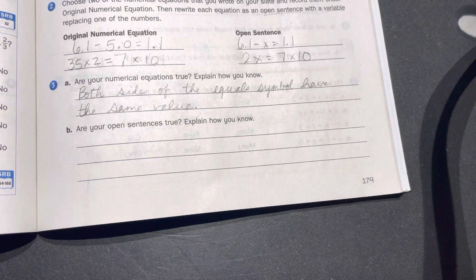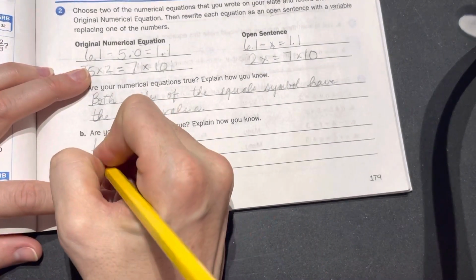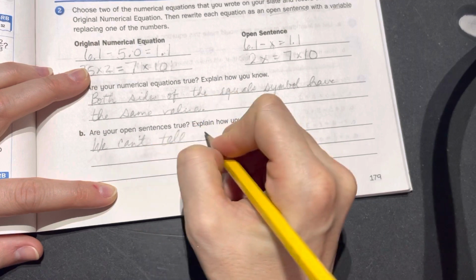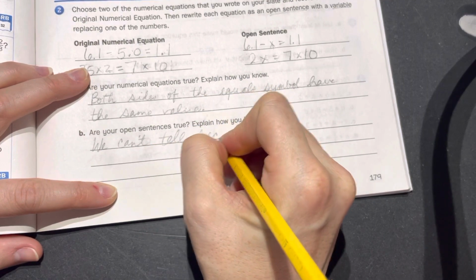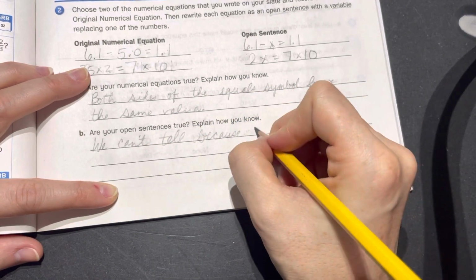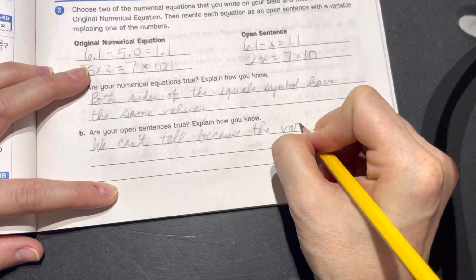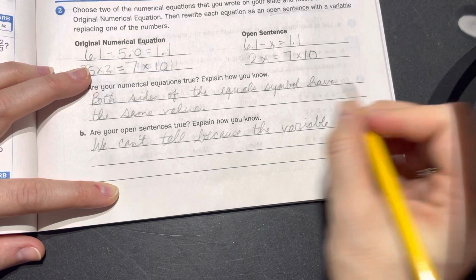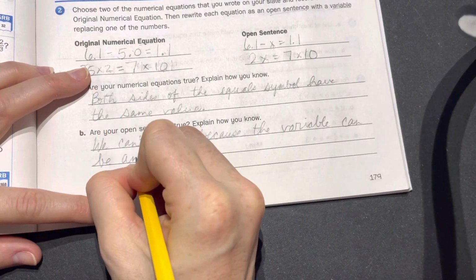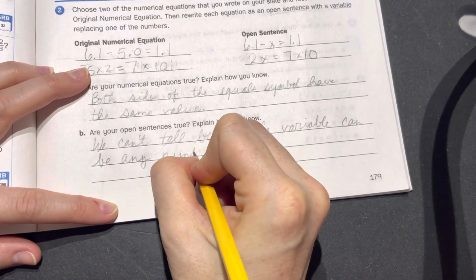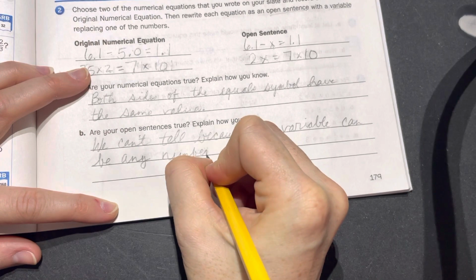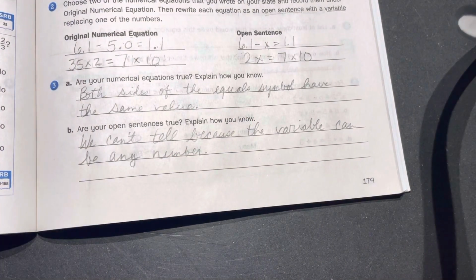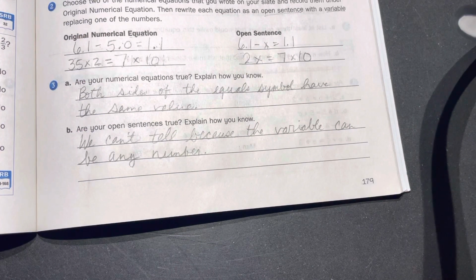So when it's a variable, we can't tell. We don't know. So we could say we can't tell because the variable can be any number. So until we figure out what that number needs to be, we don't know.